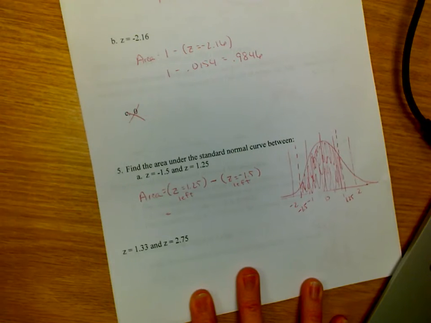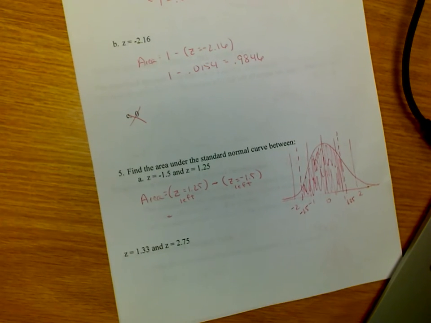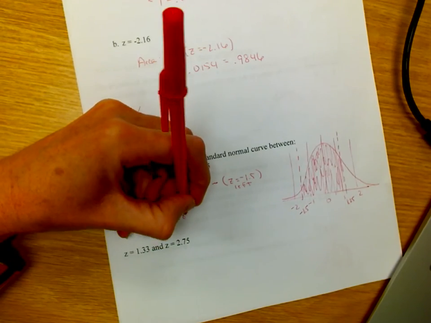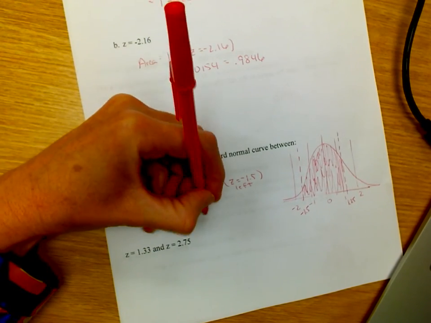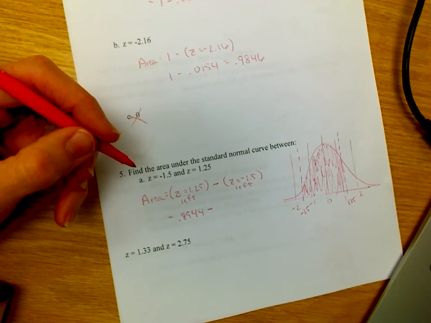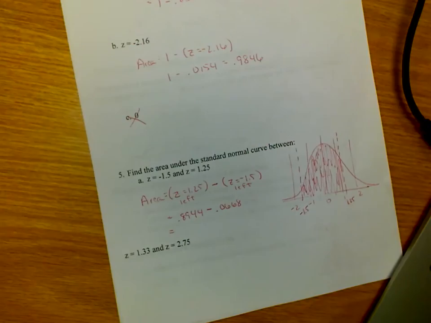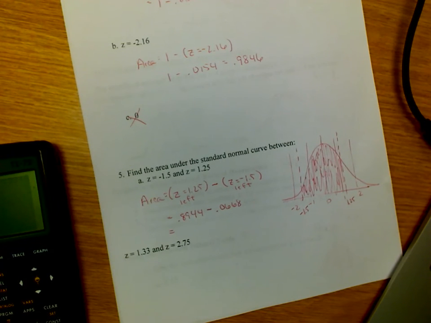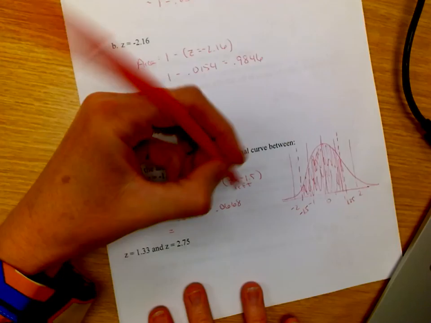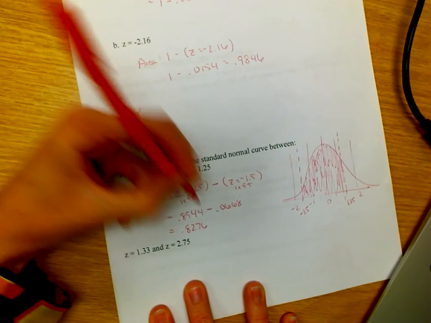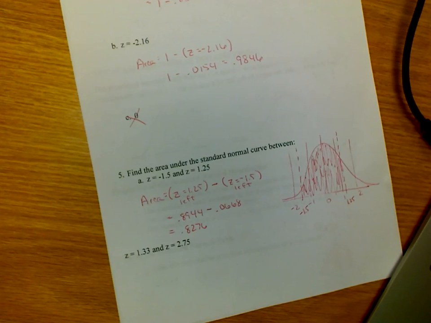A z-score of 1.25 gives you a value of 0.8944. Negative 1.5 gives you 0.0668. When I subtract those two, 0.8944 minus 0.0668, I get an area of 0.8276, or about 82.76% of the area under the curve.